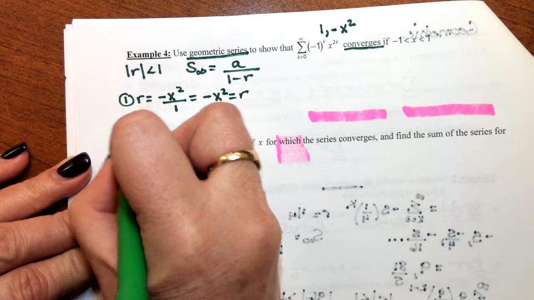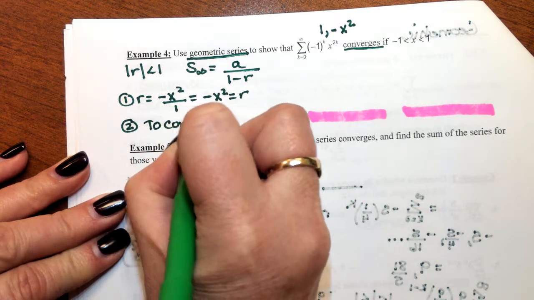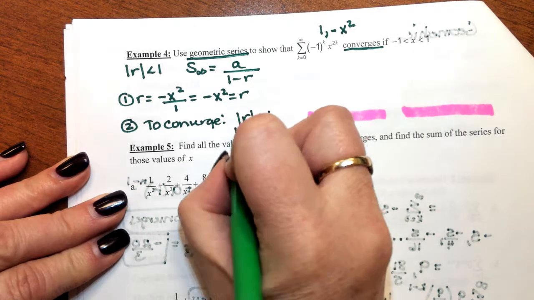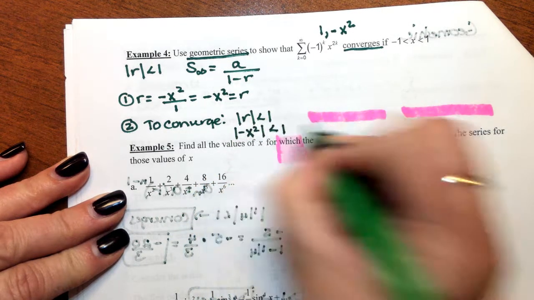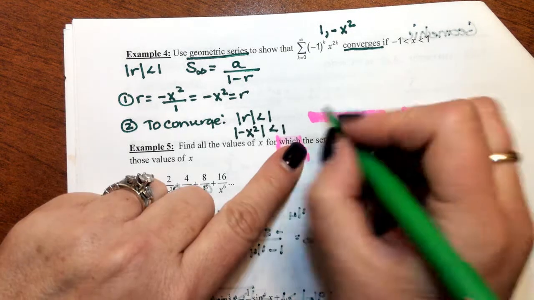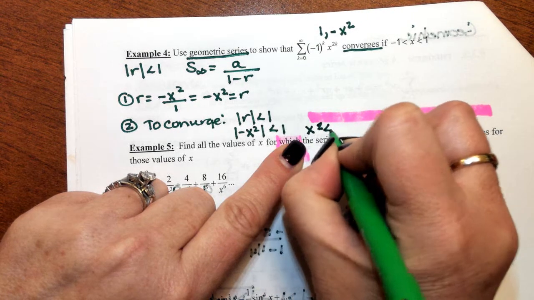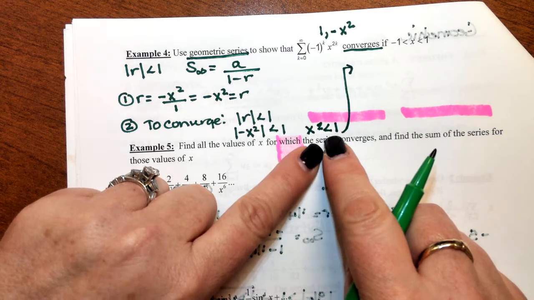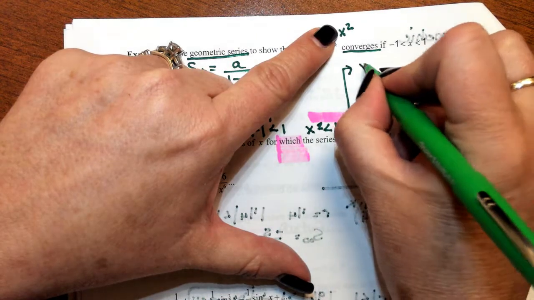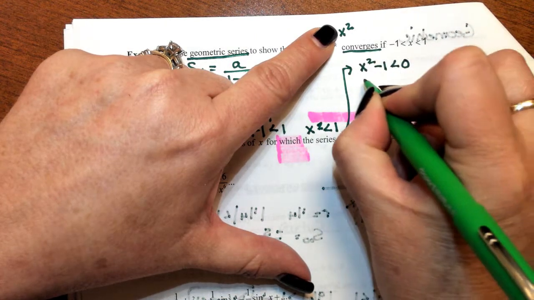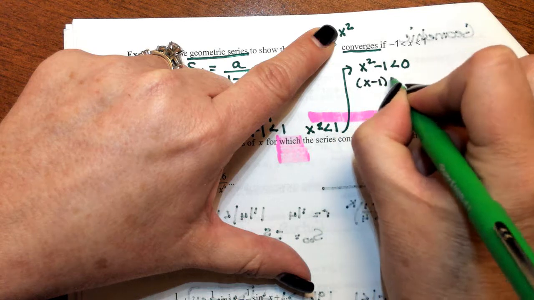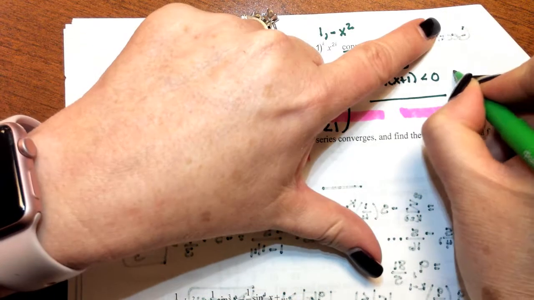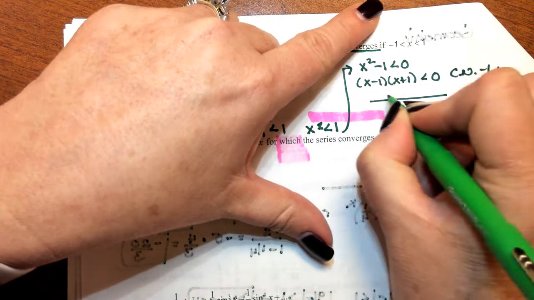So remember, to converge, the absolute value of this ratio has to be less than 1. So now the absolute value of -x squared has to be less than 1. So then x squared is going to be less than 1. Now remember how you solve quadratic inequalities. You want to make sure you have a 0 on the right-hand side, so x squared minus 1 is less than 0. You factor to find your critical numbers, and my critical numbers turn out to be -1 and 1.